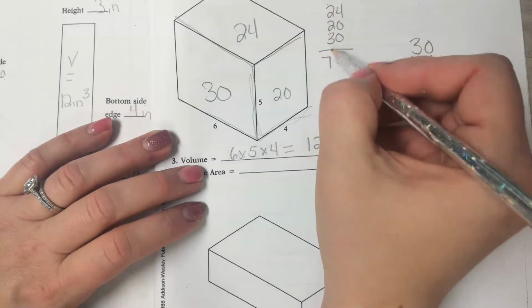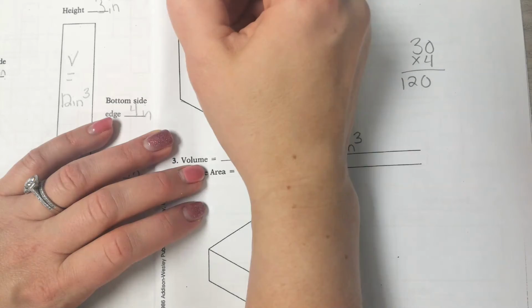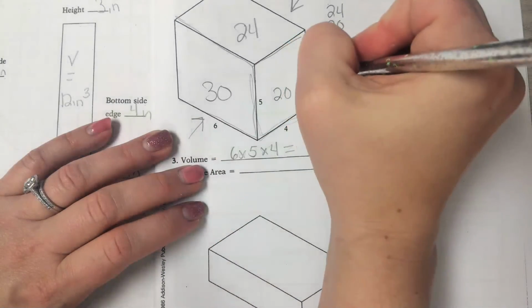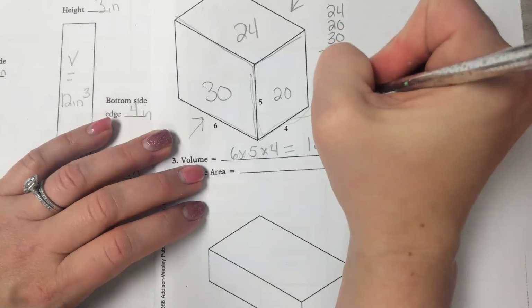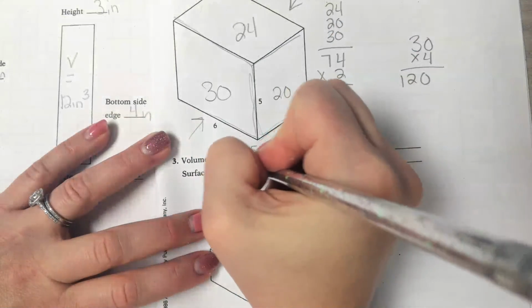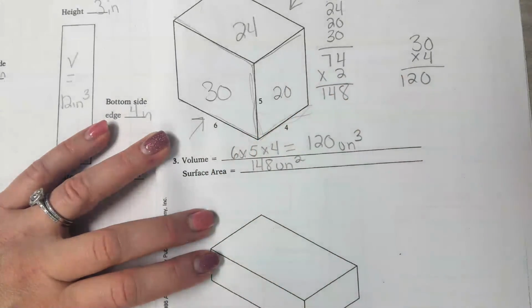But this is only 3 of the 6 sides, right? There's this back side here that's also a 30, this back side over here that's also a 20, and this underside that's also a 24. So I need to times everything by 2. So the surface area is 148 units squared.